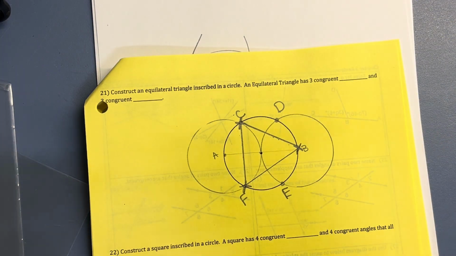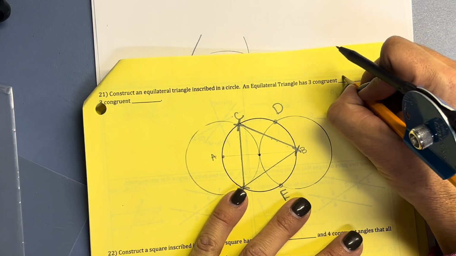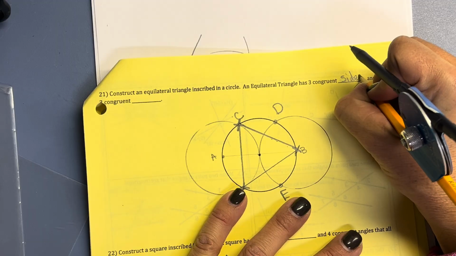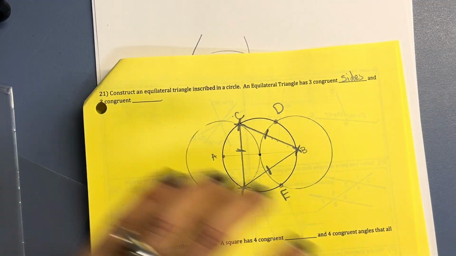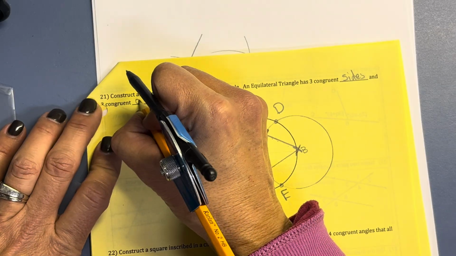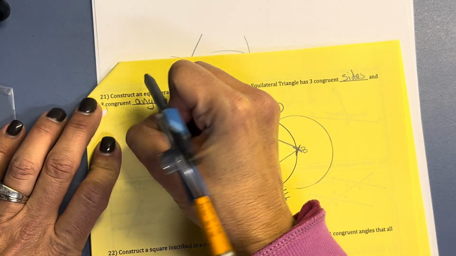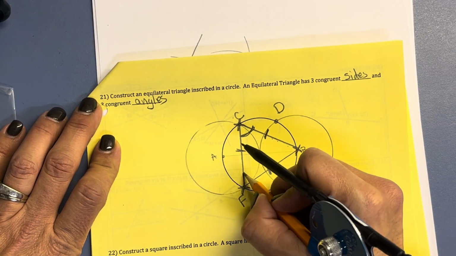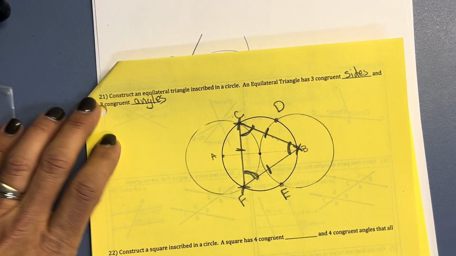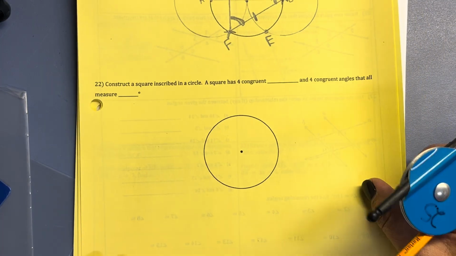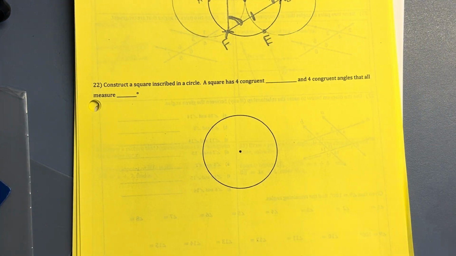So when we mark an equilateral triangle, it is a regular polygon. It's just the regular polygon that's a triangle. And it has 3 congruent sides. So side, side, side. And it has 3 congruent angles. So angle, angle, angle.